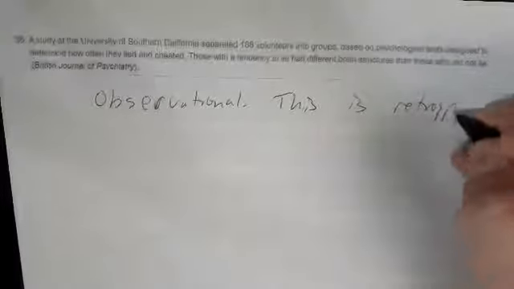This is observational. So if we want to look at observational, after it's observational, we have to ask ourselves, is it retrospective? And it is, right? And I think that's where the confusion is, because we do sort of have a control and a variable group, right?